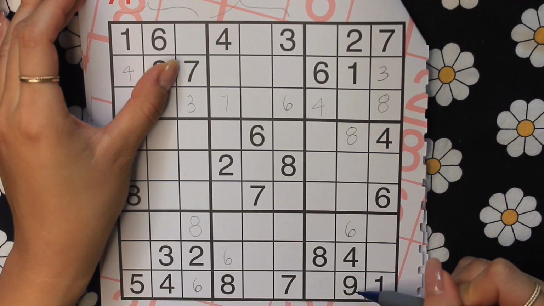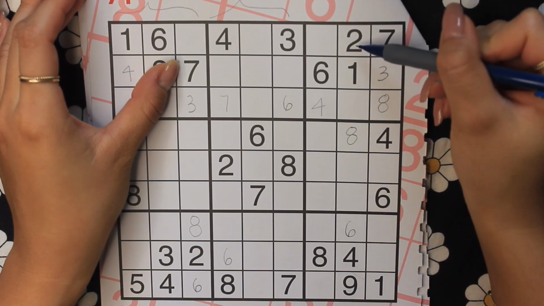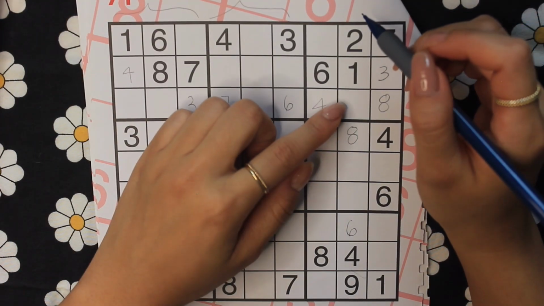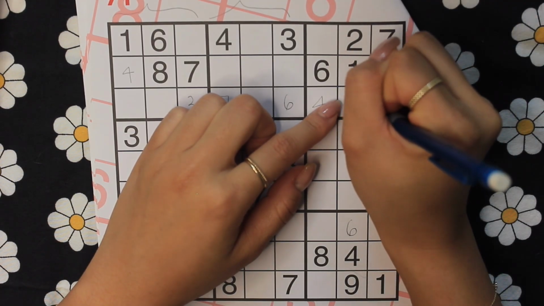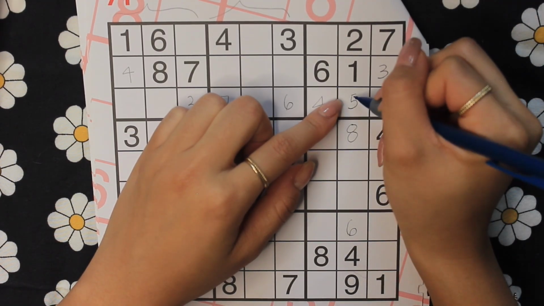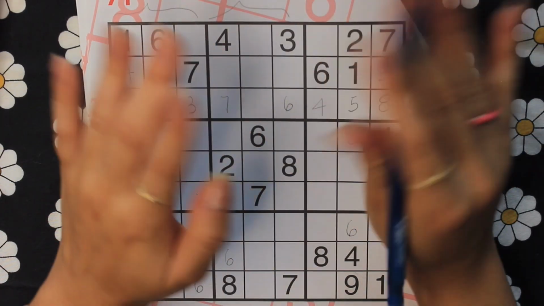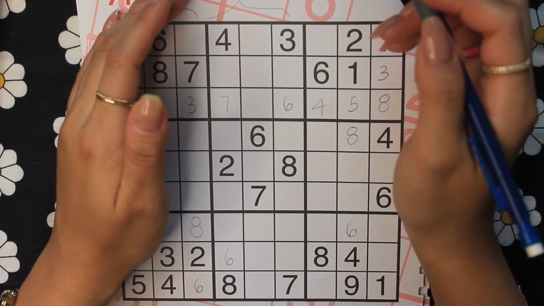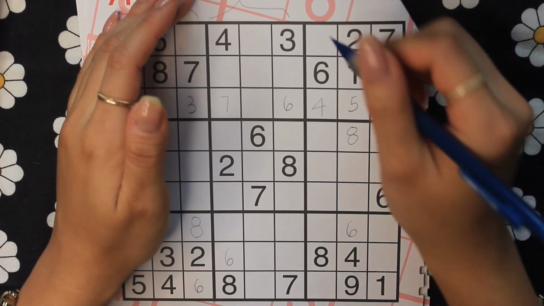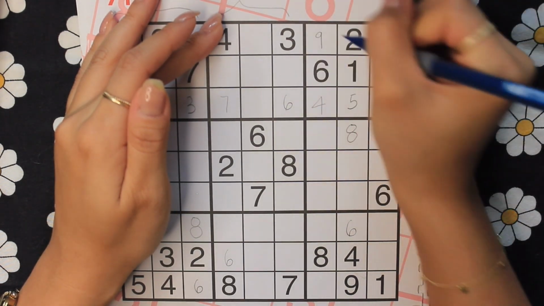Well, there's a 9 in this row, meaning that of our 2 options, only 5 can go here. Because again, we cannot have 2 9s. We can't have 2 duplicates of any number in any given row or column. So because of that, we know that this is 9.